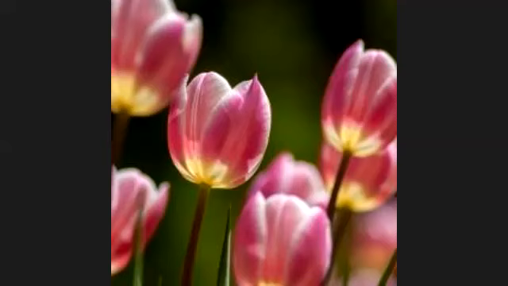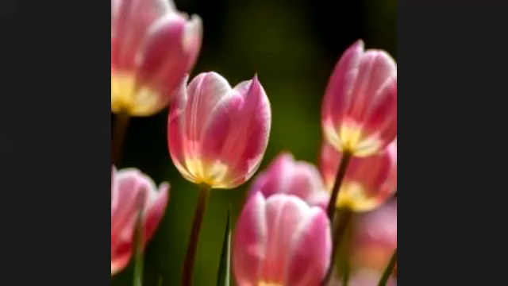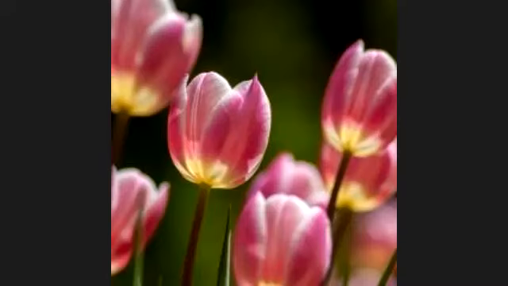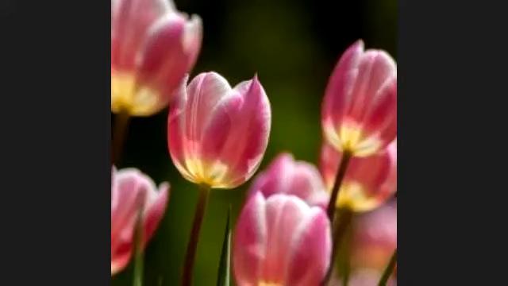Anteriorly, what is present? Right lobe of the liver, and the hepatic flexure of the colon.